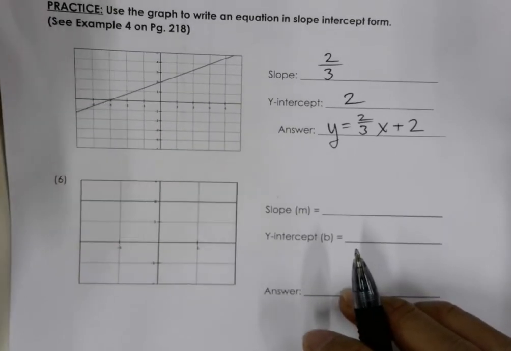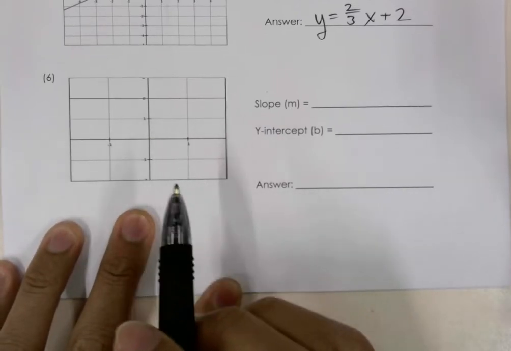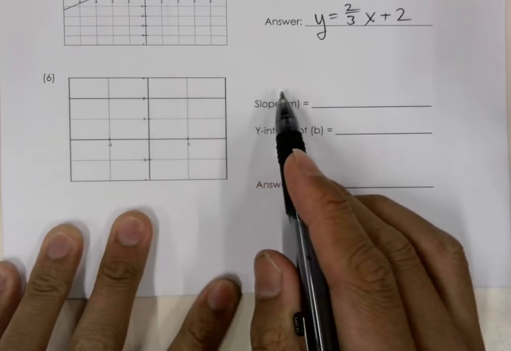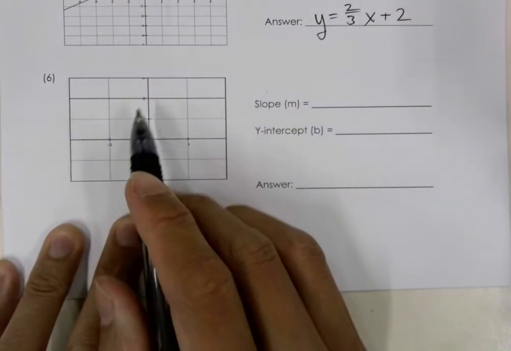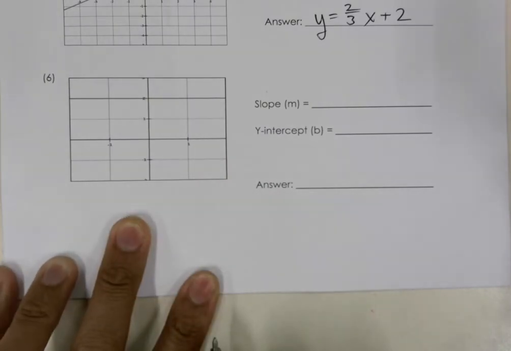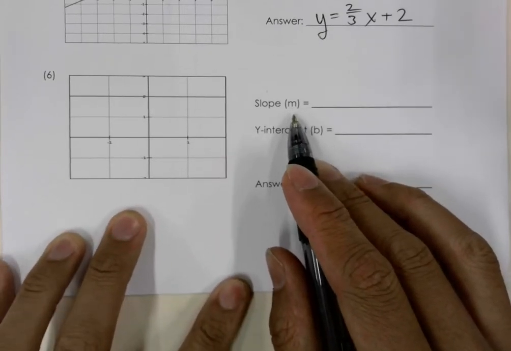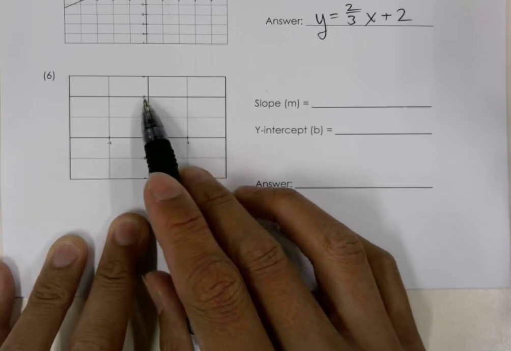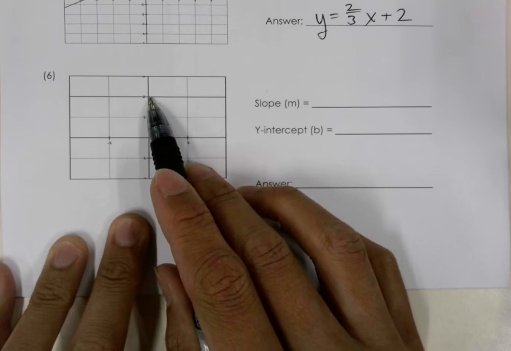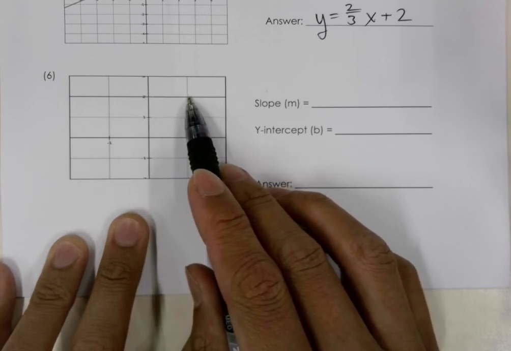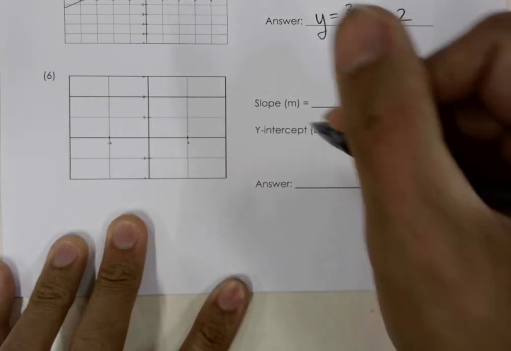Things get a little bit more interesting when we look at this problem here. Our graph is shown as a horizontal line that's parallel to the x-axis, and it passes through 2 on the y-axis. So what is our slope here? Our slope, remember, is rise over run. If we start at this point here, our rise is 0 and our run is 1, or it could be 2 or 3, it doesn't matter too much. So what is our slope?